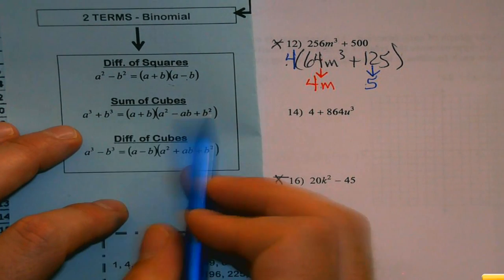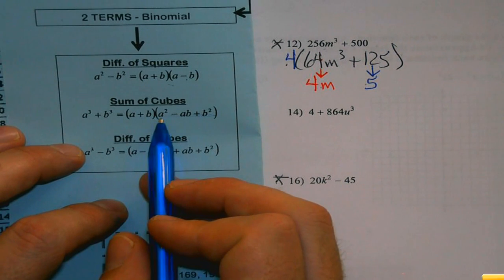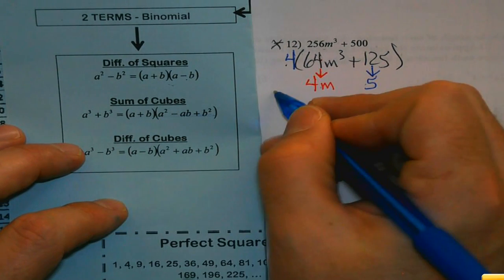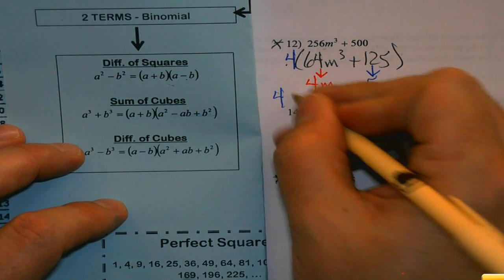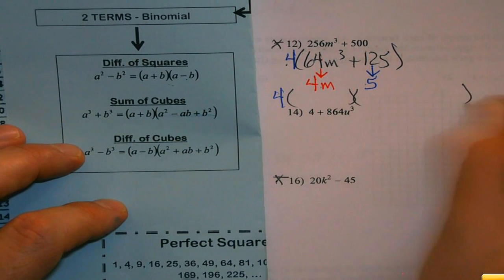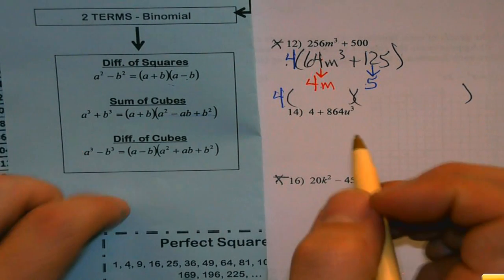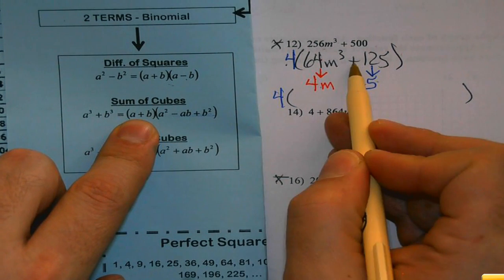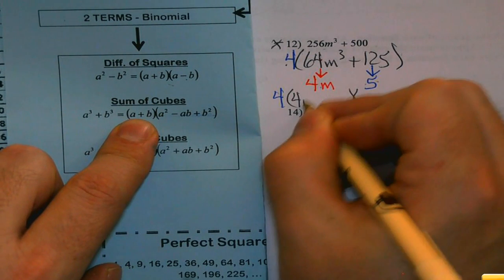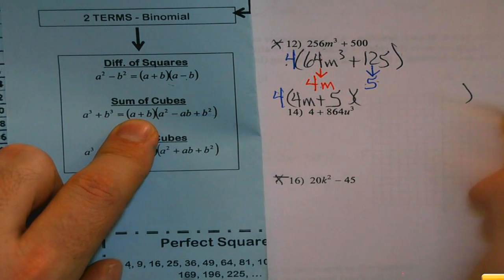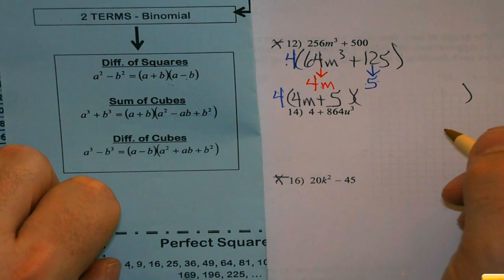So now I can just follow what's on here. I don't even have to worry about doing it myself. So, first job, take my two terms, keep their sign in the middle. 4m plus 5. Now what?